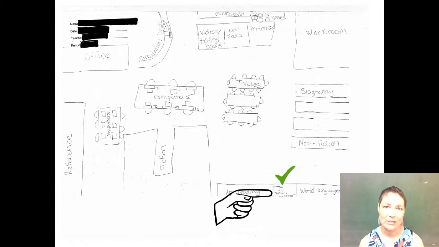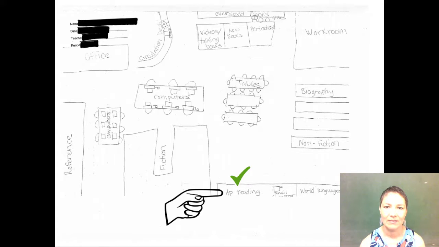Next, we're looking for the pencil sharpener. So some students draw a picture of the pencil sharpener. Sometimes they abbreviate it PS. Sometimes they write out pencil sharpener. If they know where the pencil sharpener is, please give them a check mark. The next thing we were looking for is AP reading. So if they have the AP reading section clearly marked on their map, please give them a check mark.